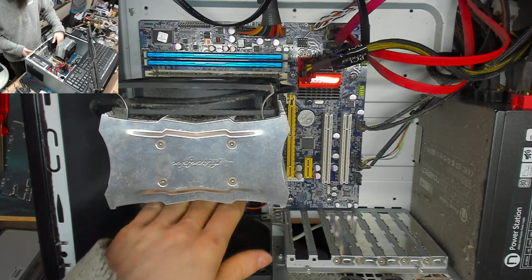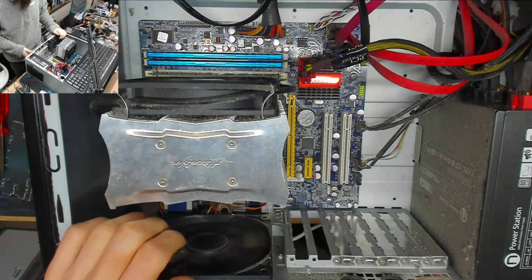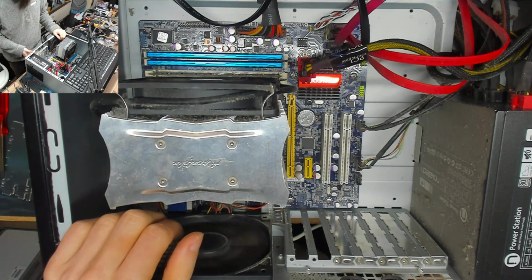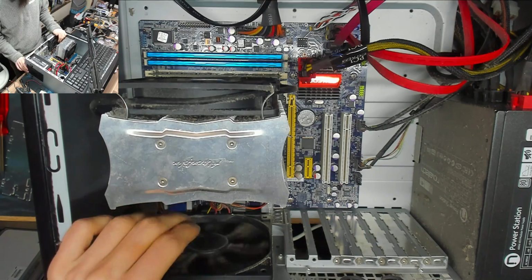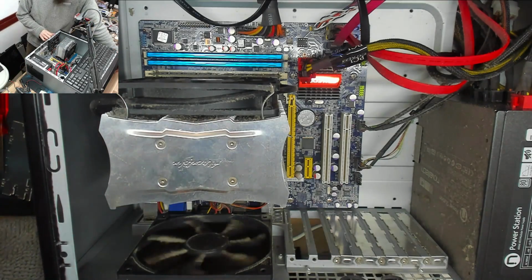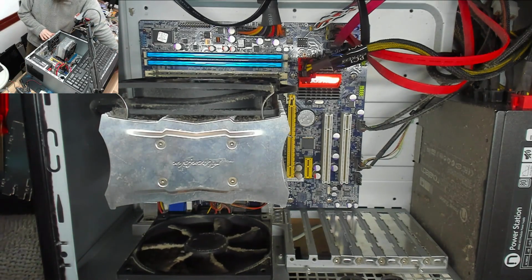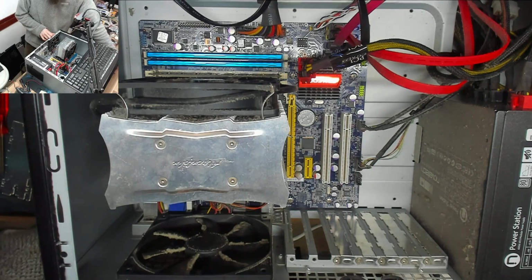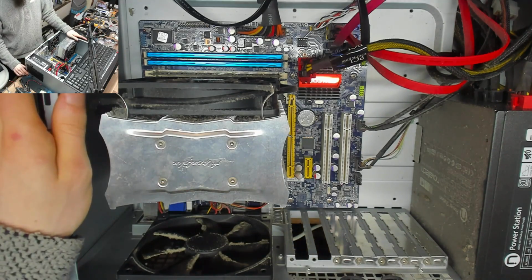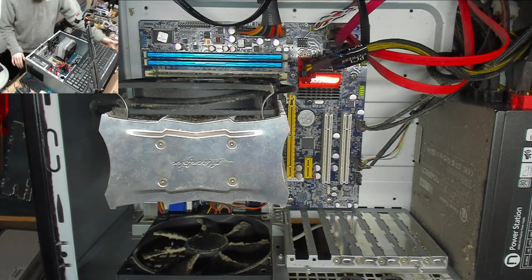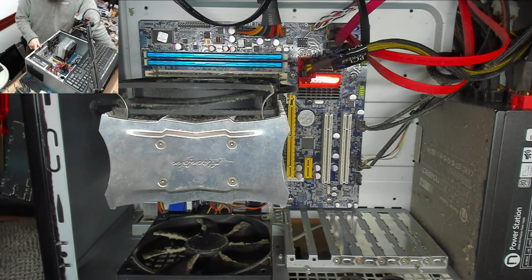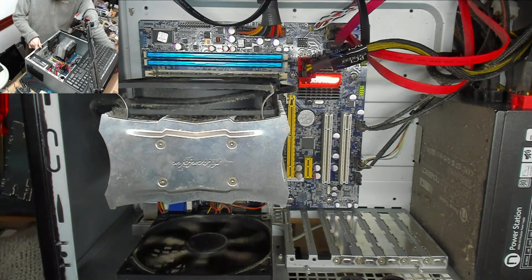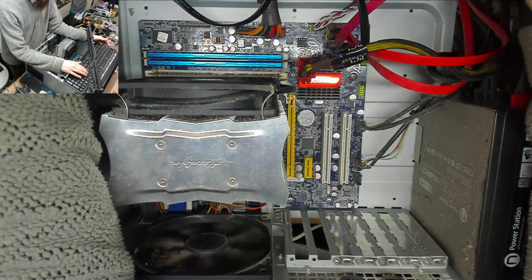We've got no hot air coming off of the CPU cooler. So I'm going to power that off one more time, and I'm going to wait and just press the power button a couple of times just to drain that power supply. So the power supply, as I say, the power supply is okay, but I think it's been cooked at one point in its lifetime.